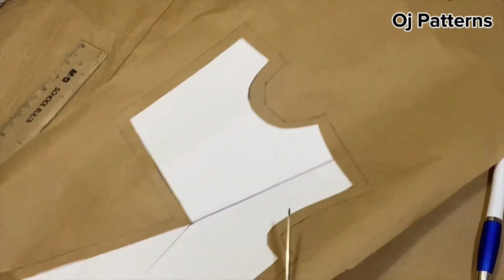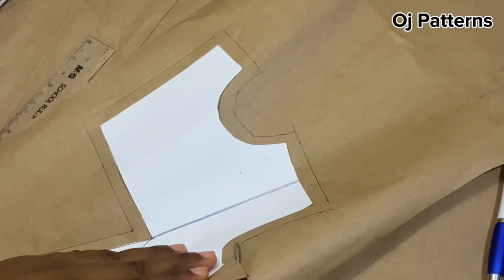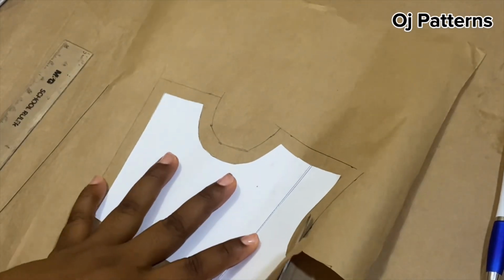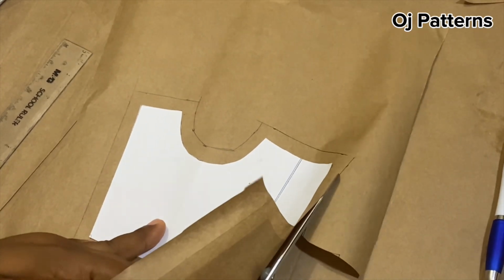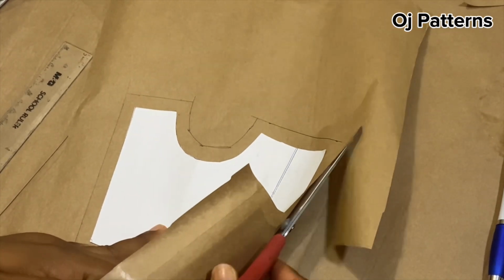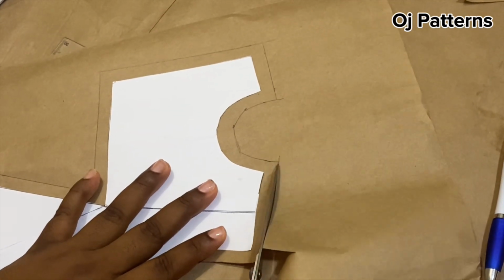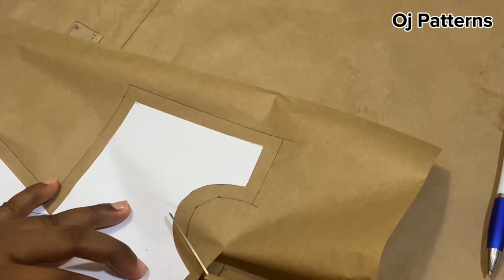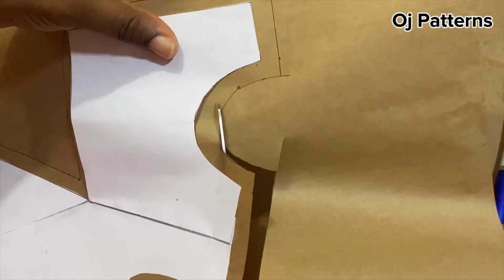I'll cut out. So it's important to ensure everything is neatly done, from your cutting, from the pattern to the drafting, to everything that you're doing. Ensure you do it neatly.